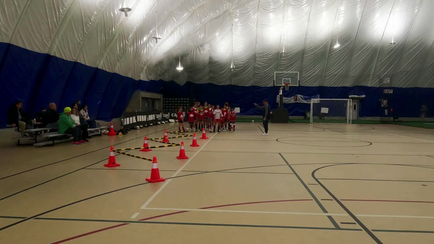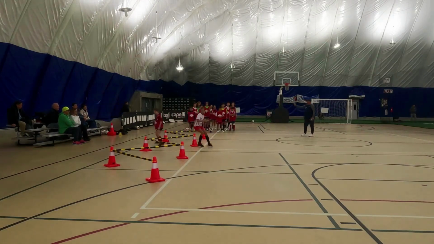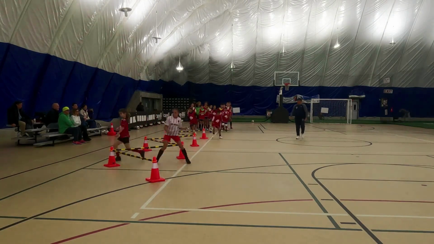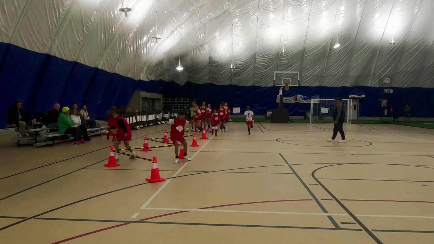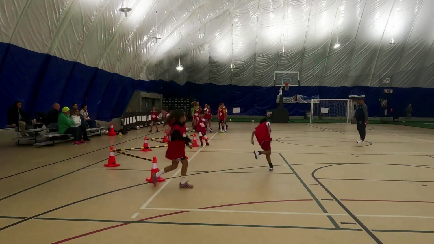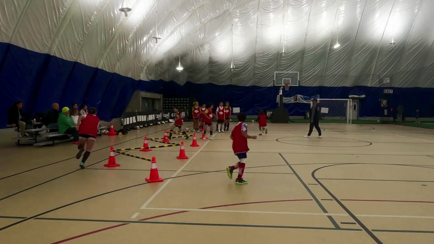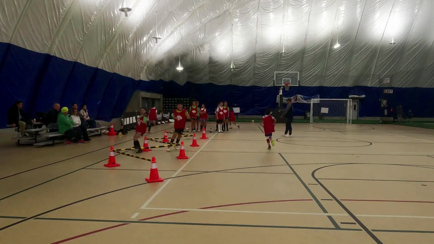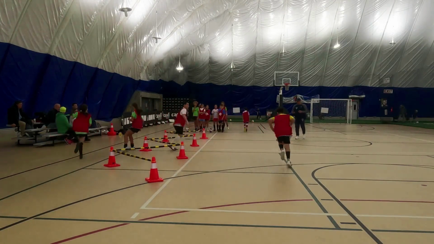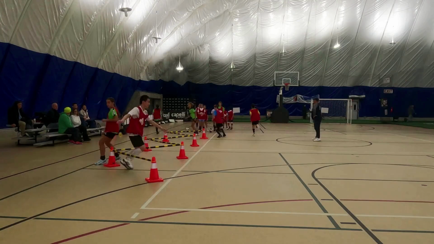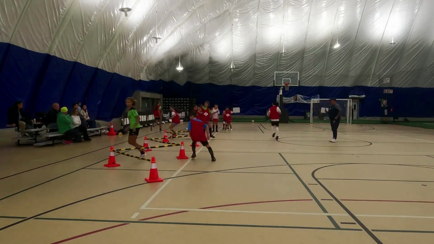So again, now the coach is instructing them to challenge themselves and do the same activity but backwards. At the same time, they should be checking the shoulder just like they do on the soccer field, to know where they are at all times, to know where the obstacles are, where the space is. And if you watch their feet, every player is slightly different in the movement. Some of them are better than others. Some don't have as much balance as others.